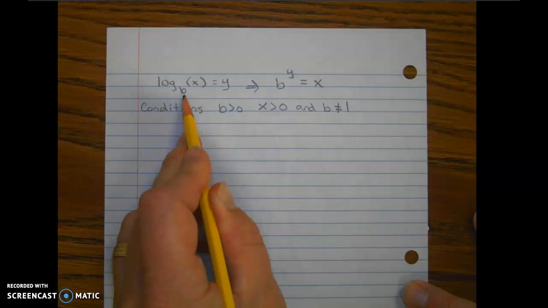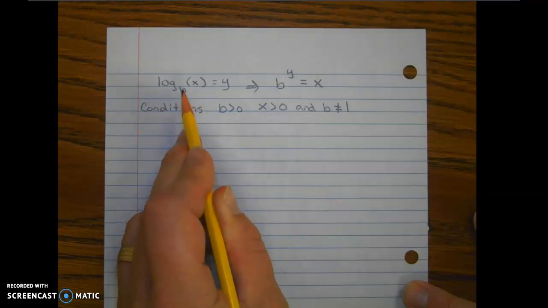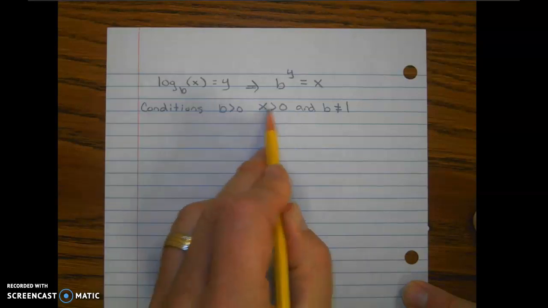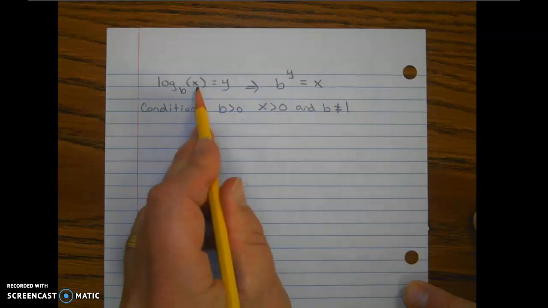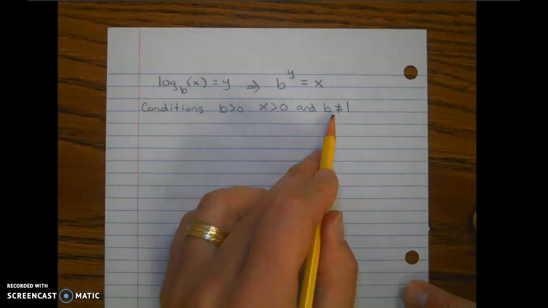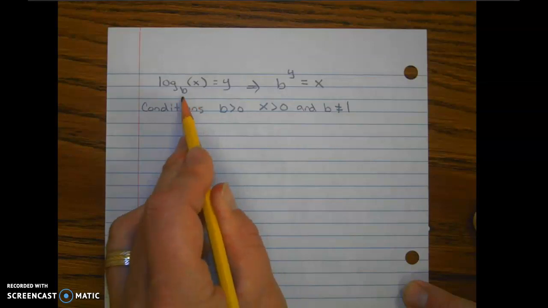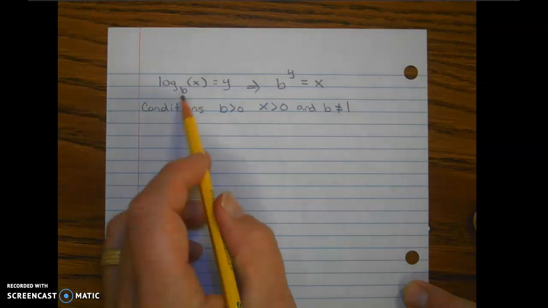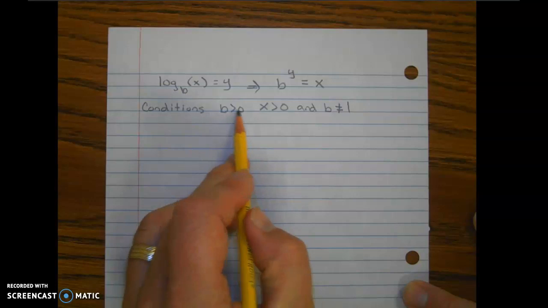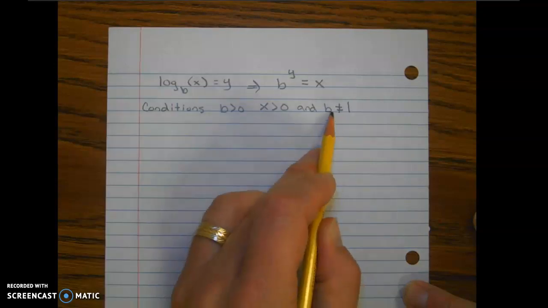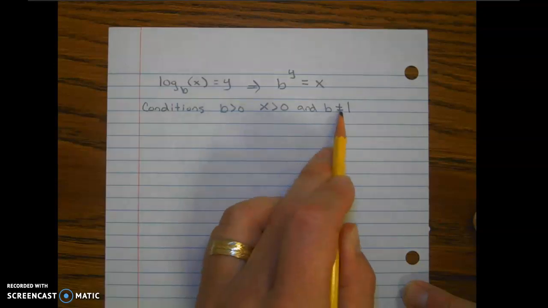If b is 0 or negative, then the answer would be no solution. x, the argument, must be greater than 0, and b cannot be equal to 1. It could be a fraction, like a half, okay? But we will not be looking at b equal to 1.